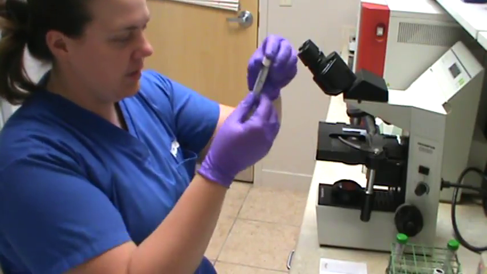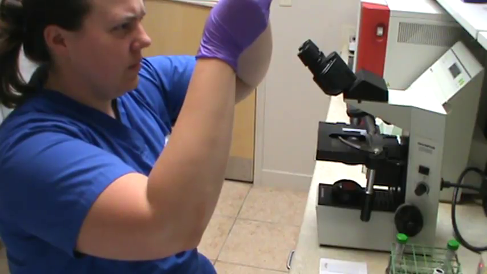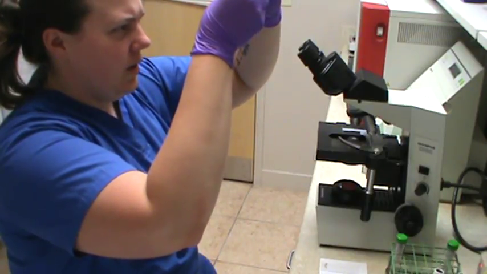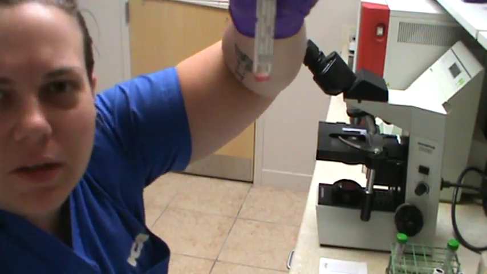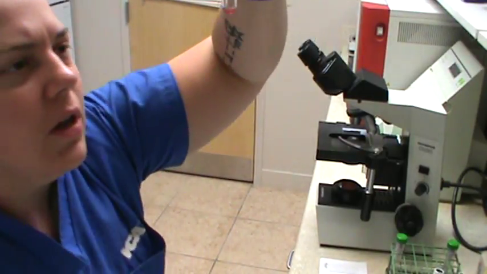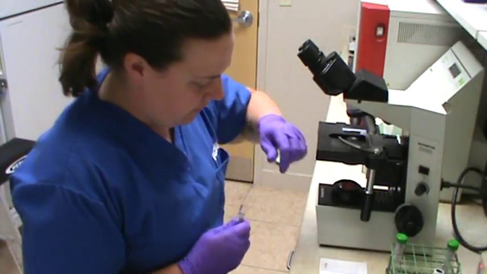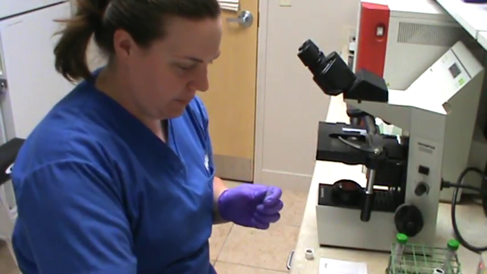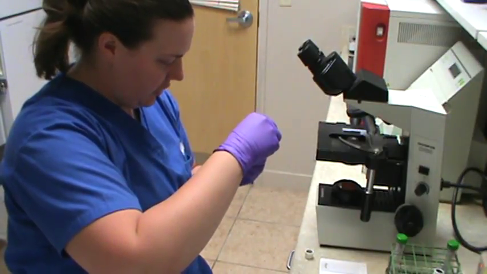Alright, and then we're going to just take a peek. And I'm not really seeing any agglutination at all. Looks pretty mixed to me. Okay, so we're going to go ahead and take a drop of this with a clean pipette and put it on our slide that is labeled major.